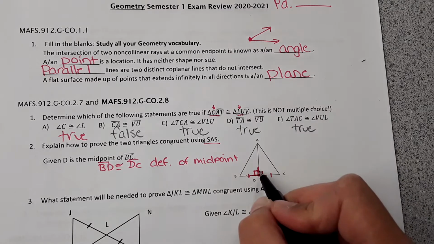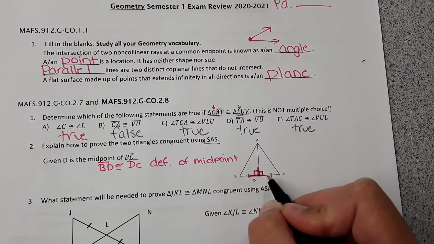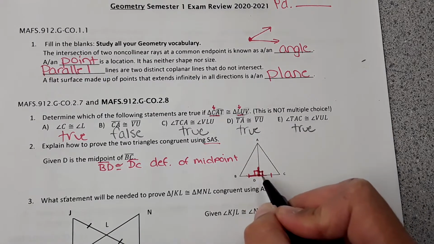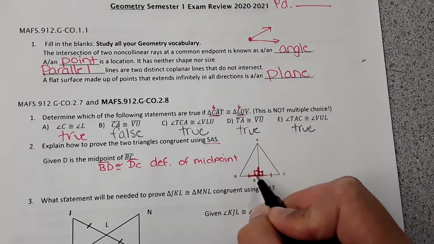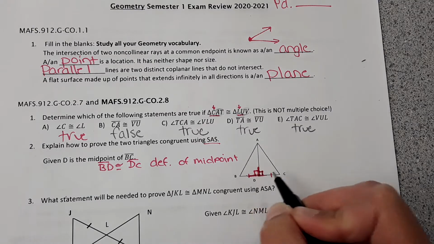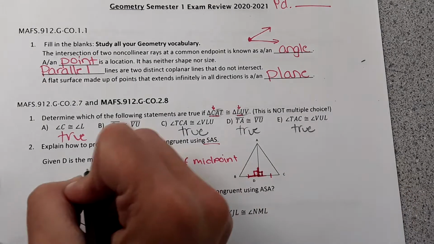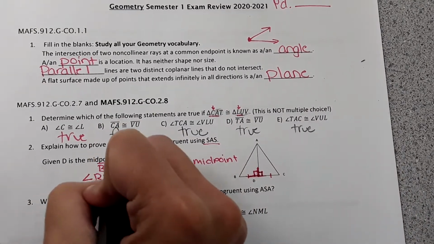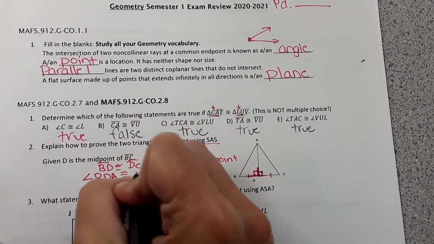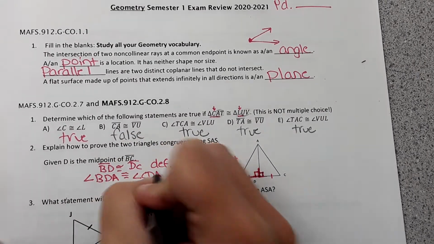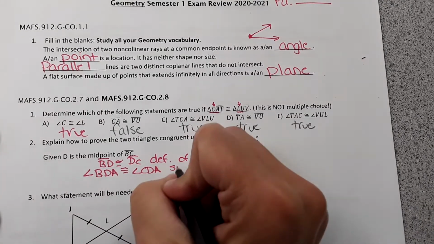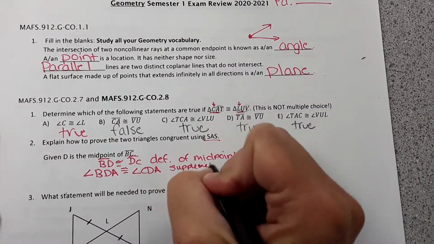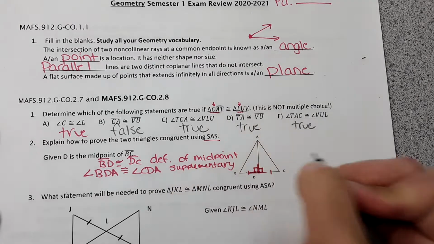Okay, so they're saying since this is a 90-degree angle and these two angles form a linear pair, they must be supplementary. They must add to 180. Therefore, this has to equal 90 degrees, and angles that are both 90 degrees are equal. So I'm going to write down angle BDA is congruent to angle CDA. The reason? I don't know. It started out with something supplementary, right? And then it went to that they're equal. So we'll just leave it at that.